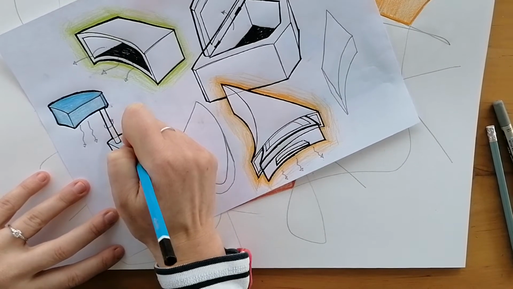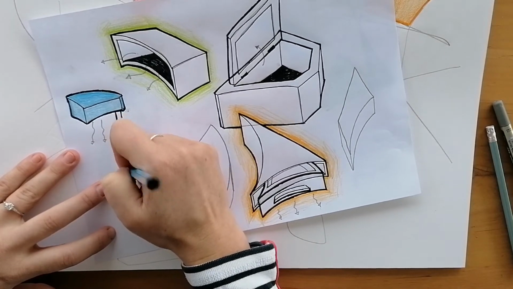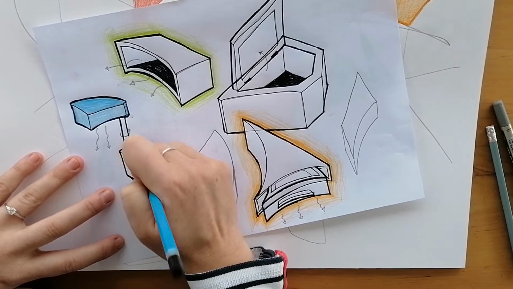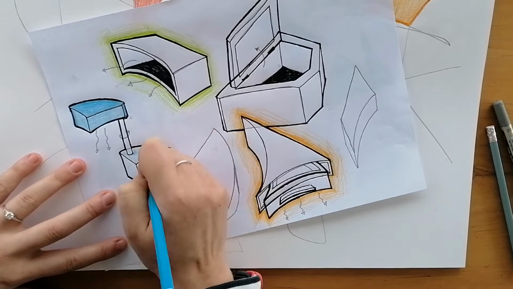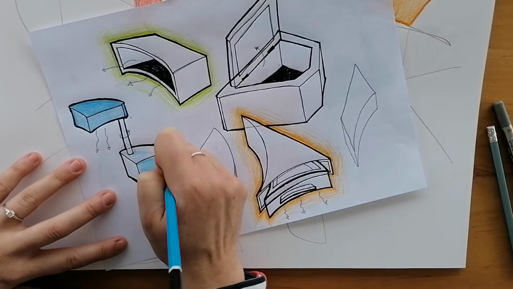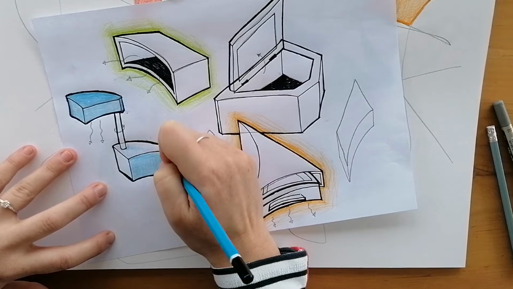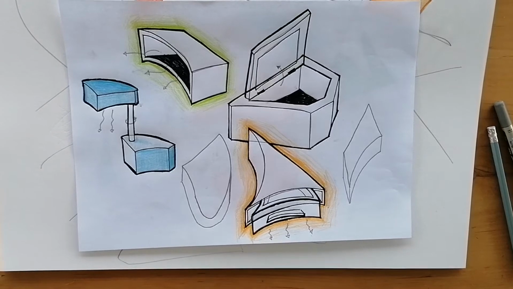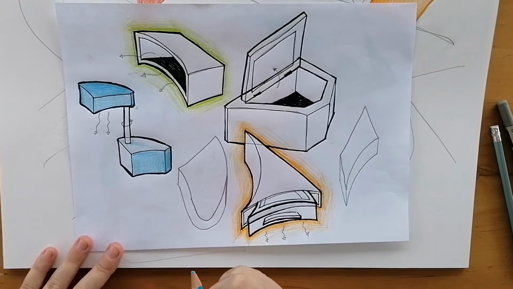The little shadow of the bit that's holding the light there. Again, I'm going to do really light there. This section is going to be a little bit darker. There we go, and this section is darker even still. There we go. Okay, so you can kind of see I've shaded it in with different hardness using the pencil there.